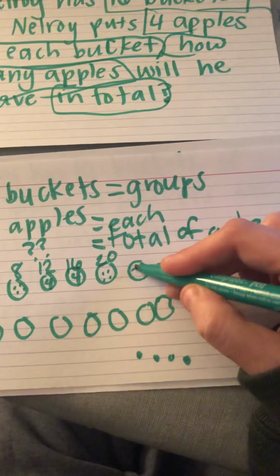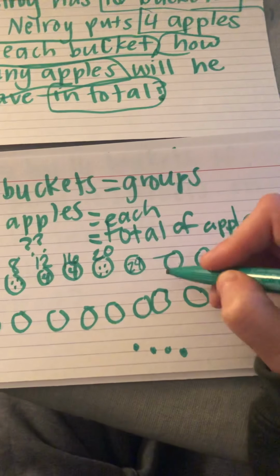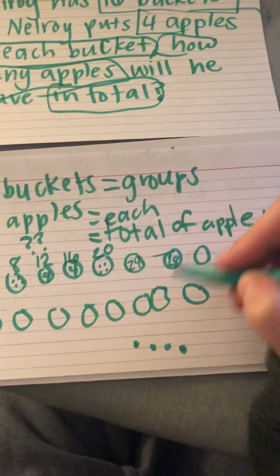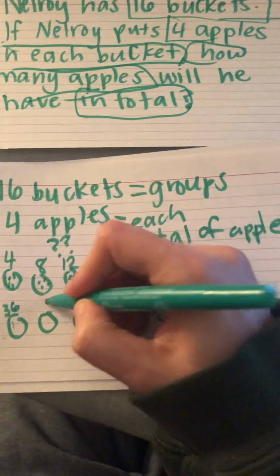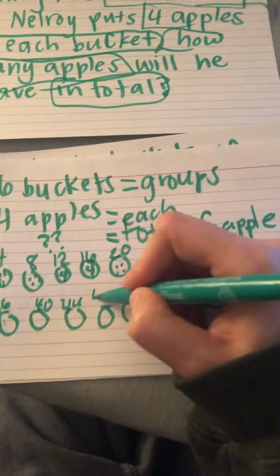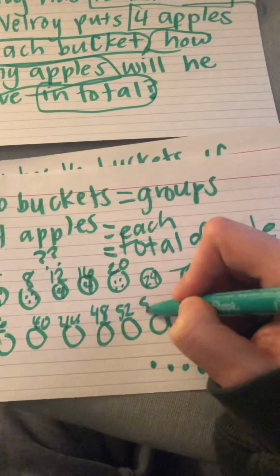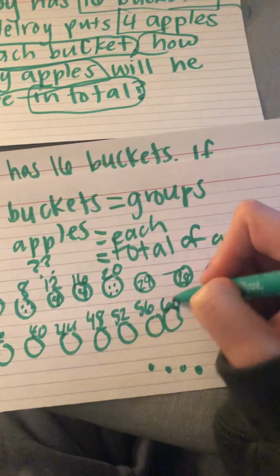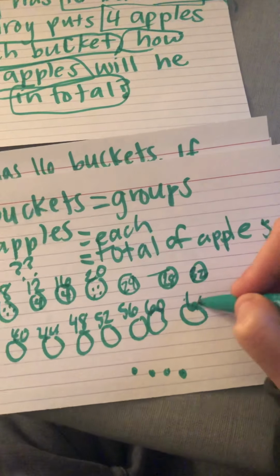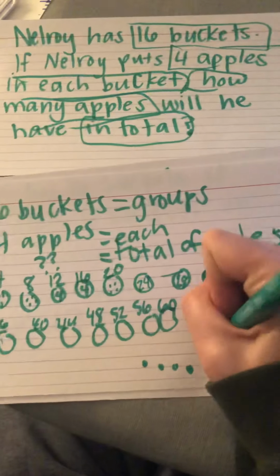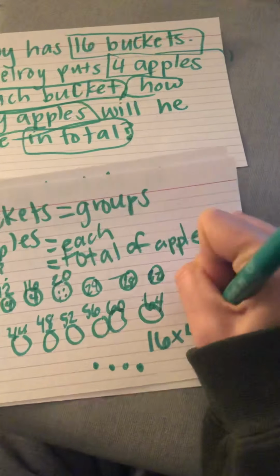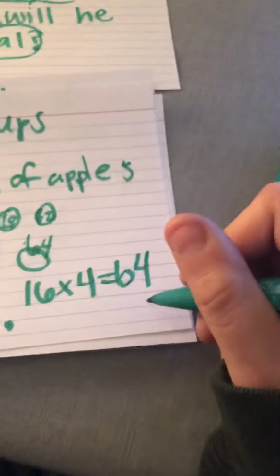So 20, we know 24, 25, 26, 27, 28, 29, 30, 31, 32. So you could do it that way if you need to. 32 plus 4 is 36, 40, 44, 48, 52, 56, 60, one more. 60 plus 4 gives me 64. So that tells me that 16 times 4, because I did 16 groups times 4 in each, gets me 64 in total. And that was my 64 apples.